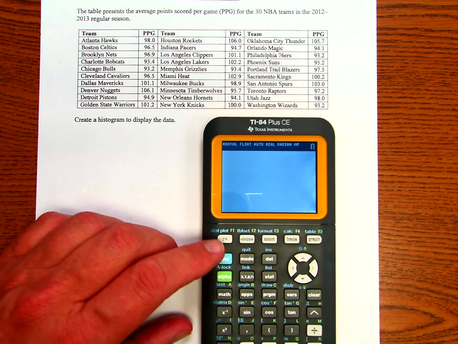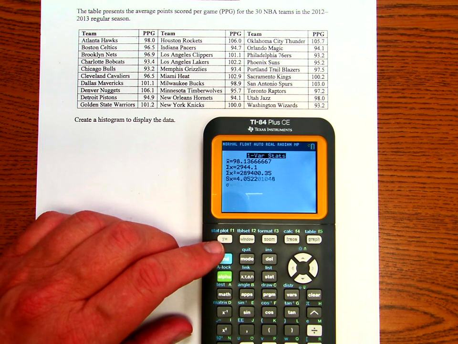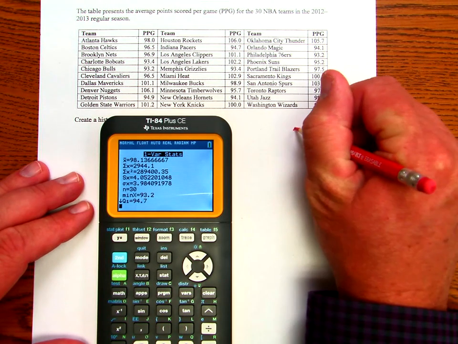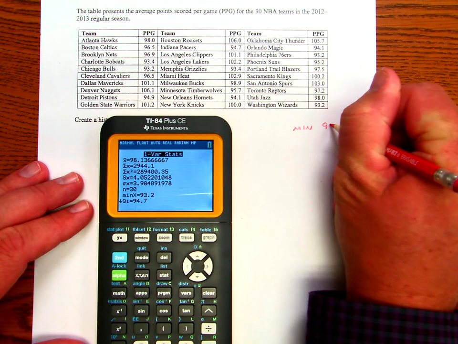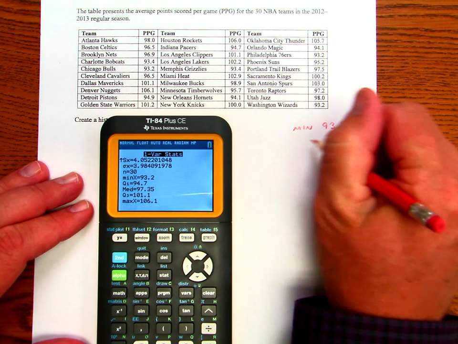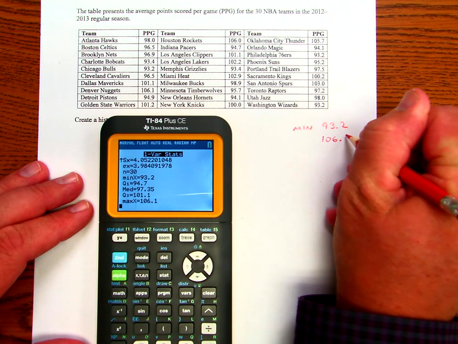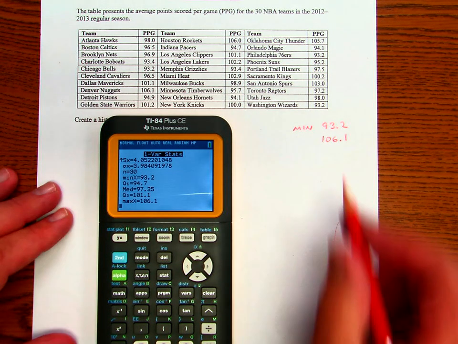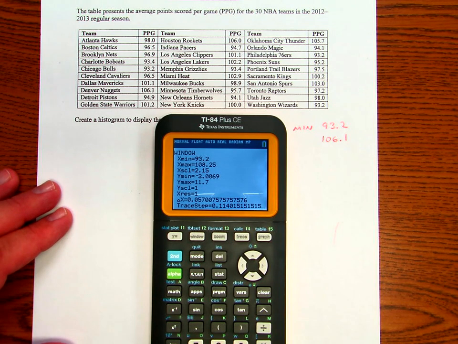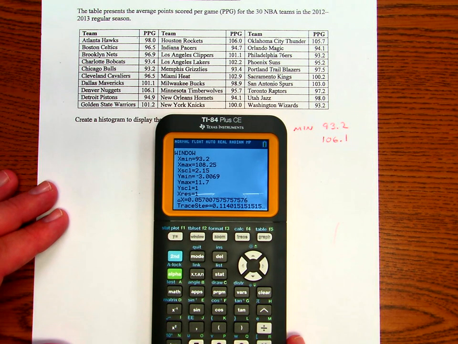I know that the minimum value is 93.2, and I know the maximum value is 106.1. So I want to use those to help me identify a good min and max for my histogram here.